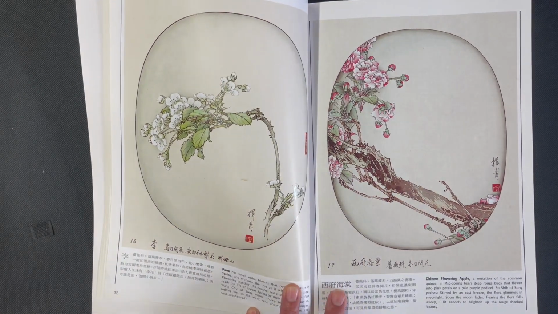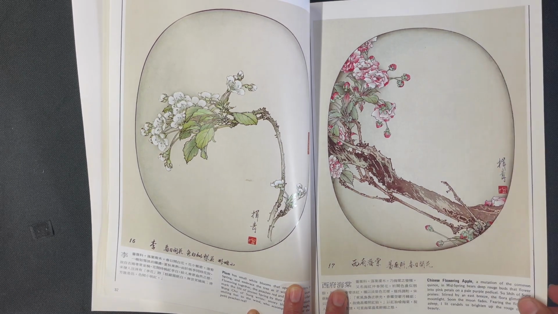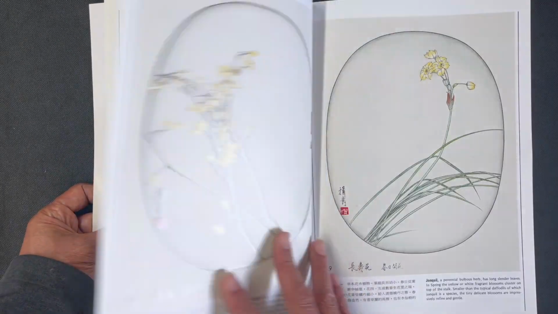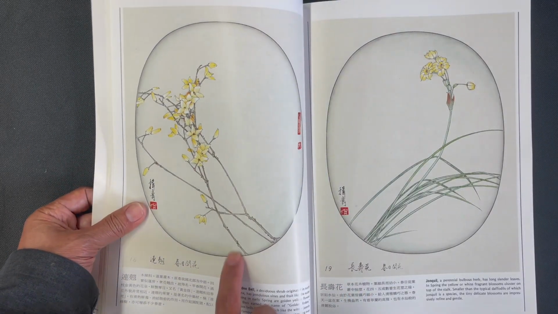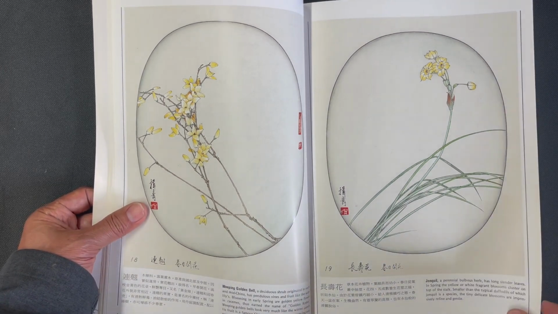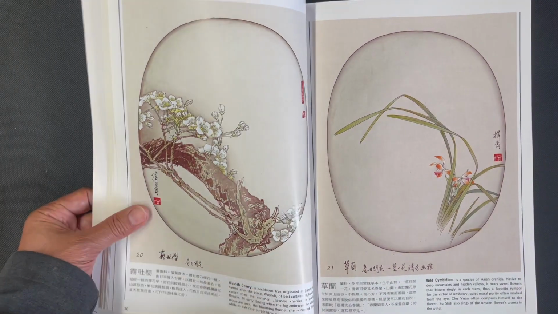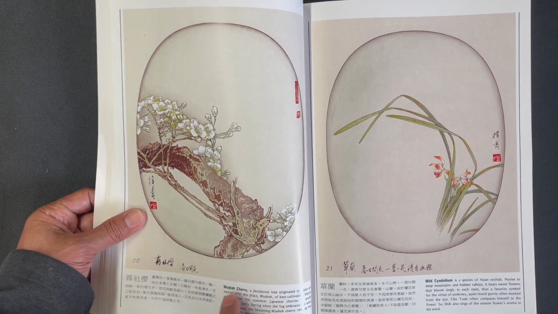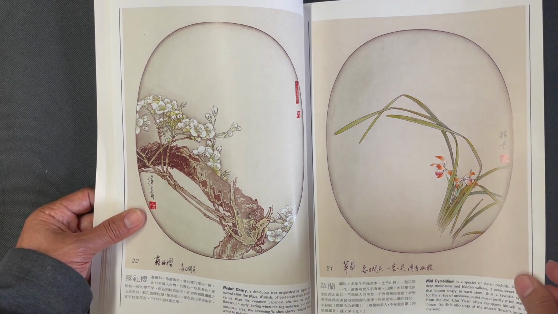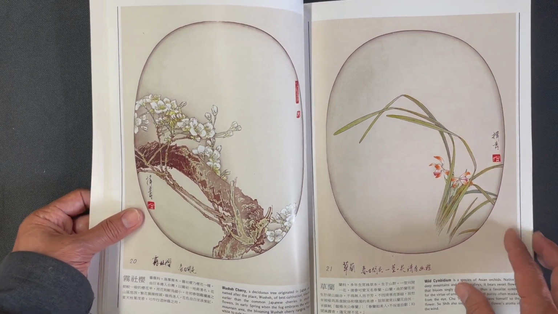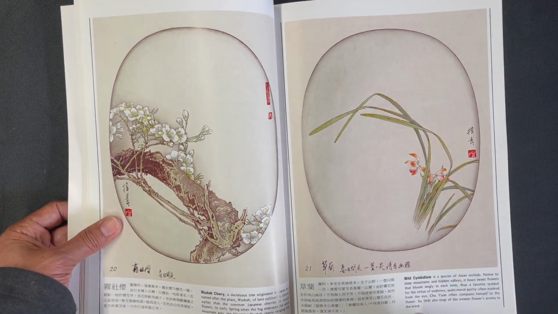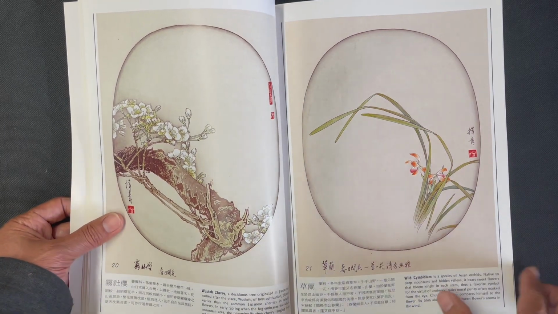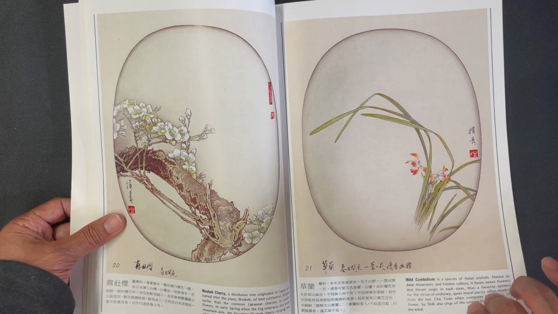So plum here on the left-hand side, and Chinese flowering apple here on the right-hand side. And then weeping golden bell here on the left, and then on the right is jonquil. And then this is the wuxia cherry, and then the wild cymbidium on the right. So really nice to have this classic orchid rendering in this very easy, very simple composition. So you can see everything that's going on here.